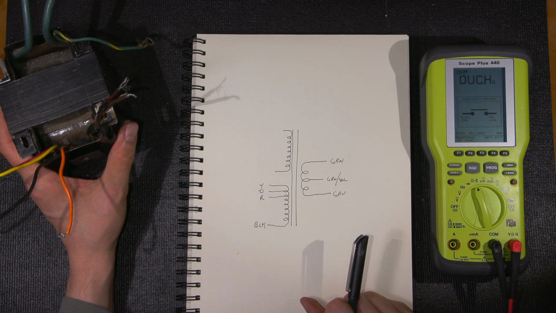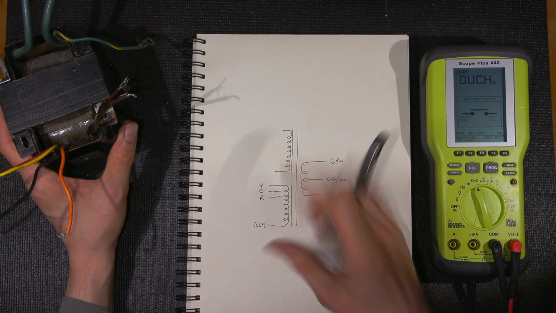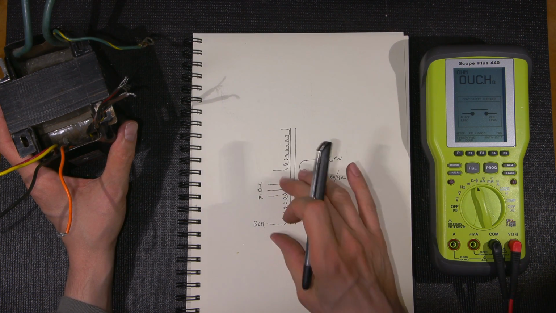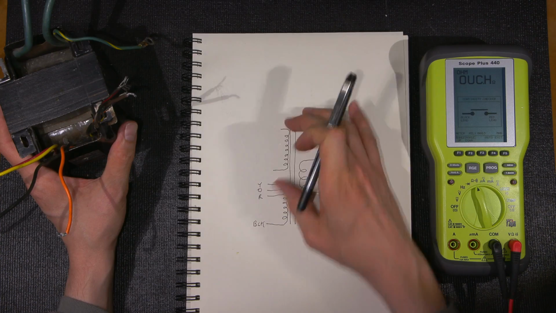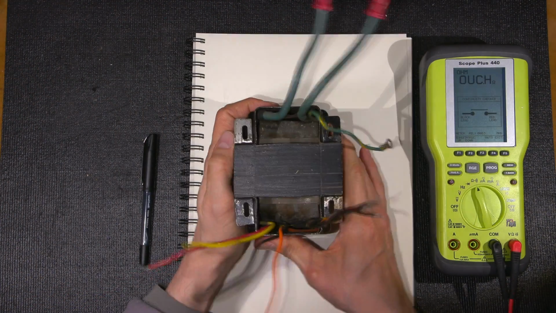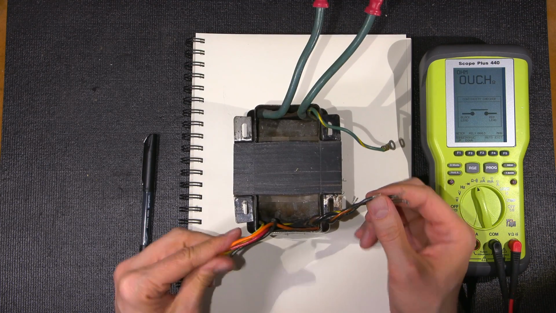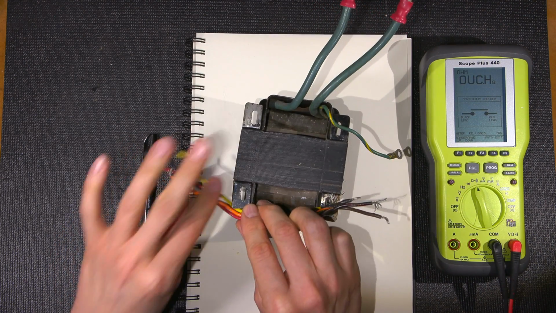I'll show you more about this down the road and how you get to understand this a little bit better. So since we know this side now, we need to figure out this side. That's going to be really easy. Let's get these out of the way so it doesn't get too confusing.